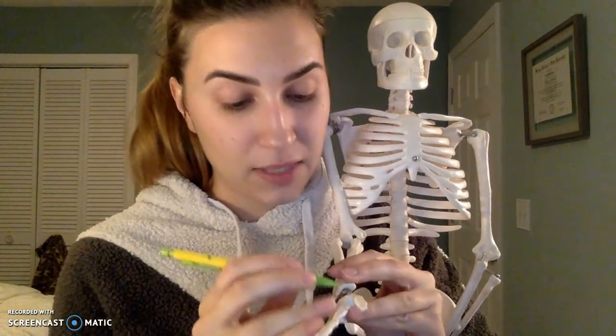For our short bones, this is going to be spongy with a thin layer of compact bone on top. Our short bones are going to mainly be our carpals of our wrists and our tarsals of our ankles. So for the carpals of our wrist, starting near metacarpal 1, you're going to have our trapezium.